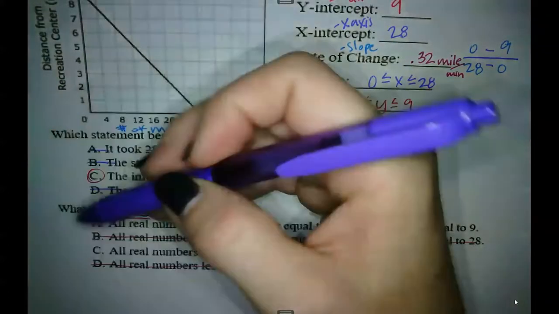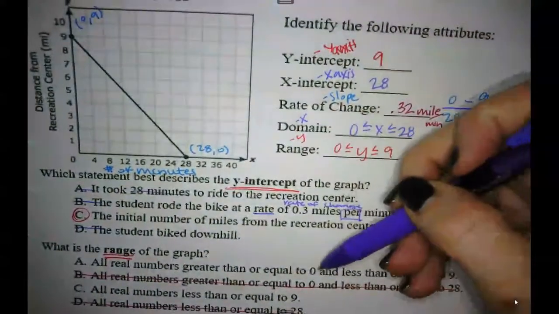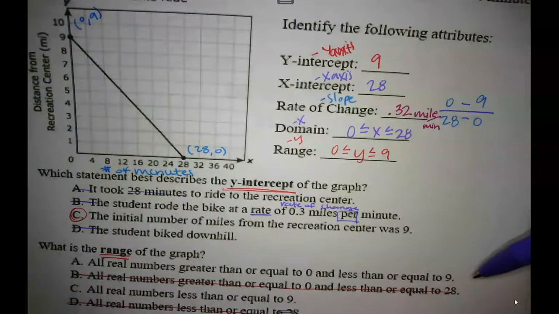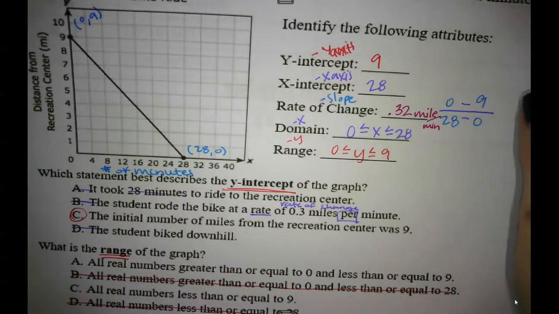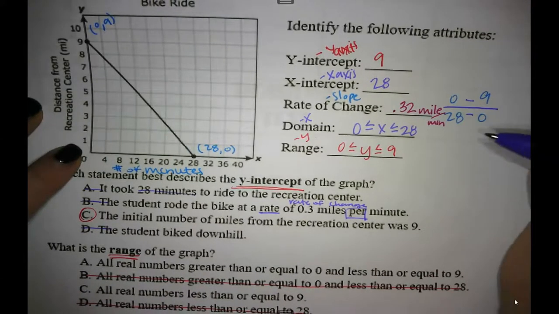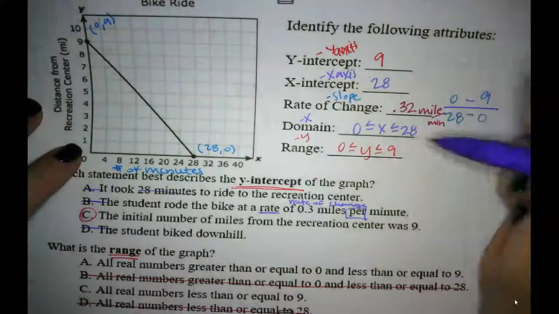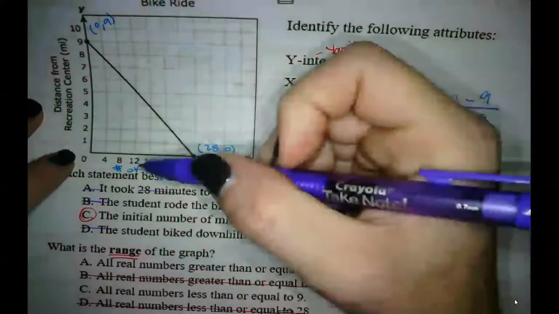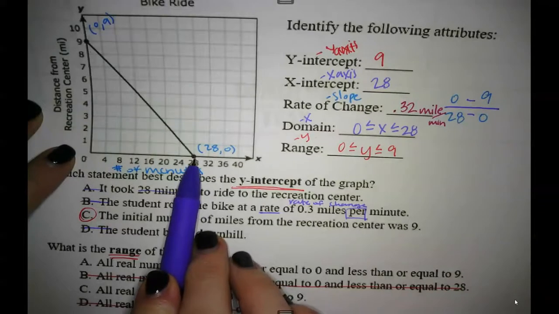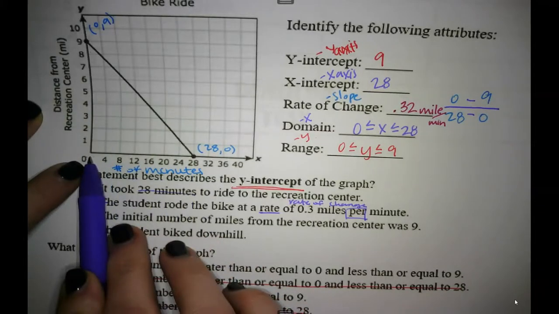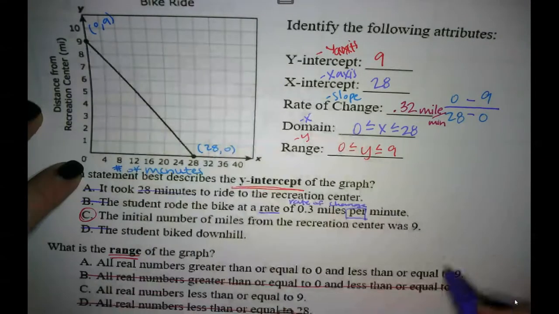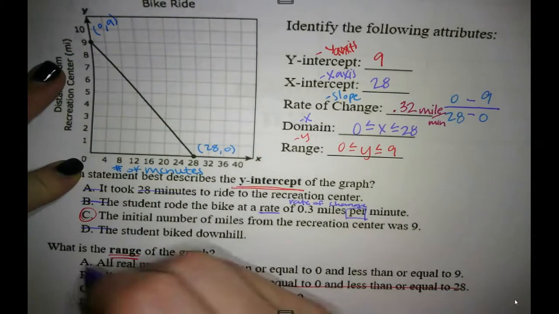So we've got all real numbers greater than or equal to 0 and less than or equal to 9. Is what we figured out domain was, right? And even if I didn't have this information that I already figured out, I can look at this and I'm looking at my y values. My graph starts here. That y value is 0. And it goes up until we hit 9. So that has to be my range.